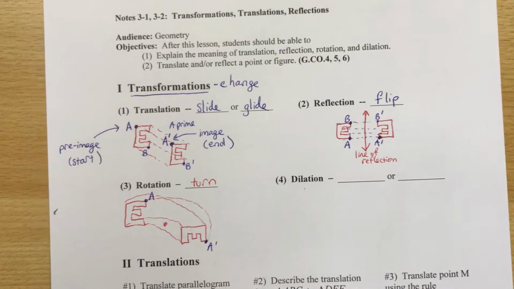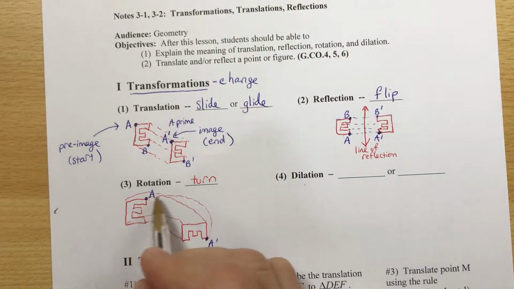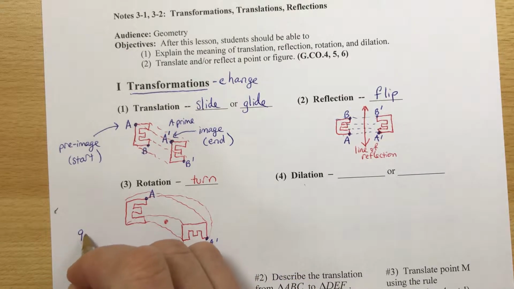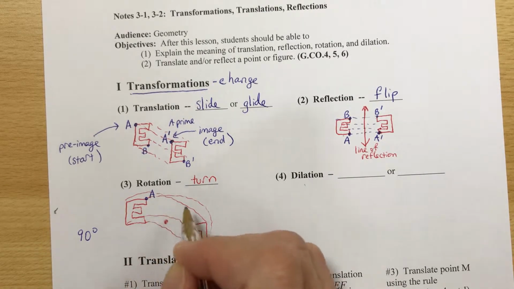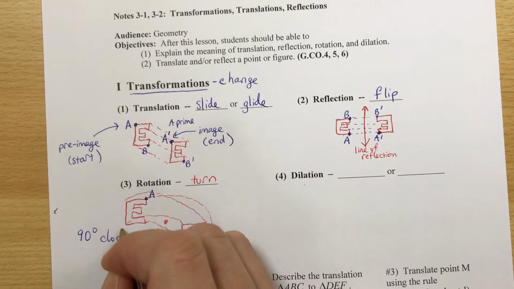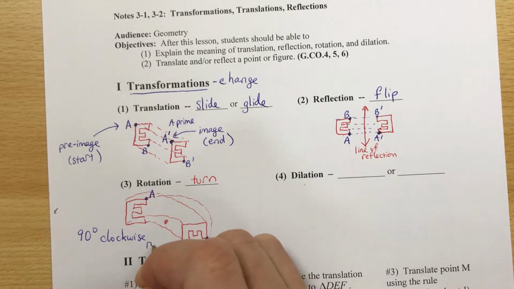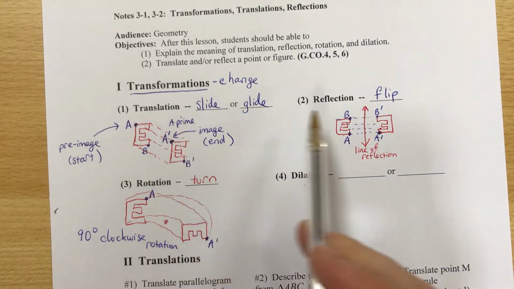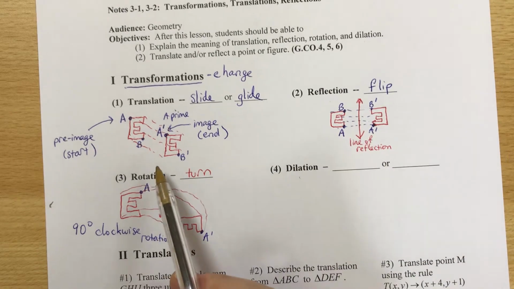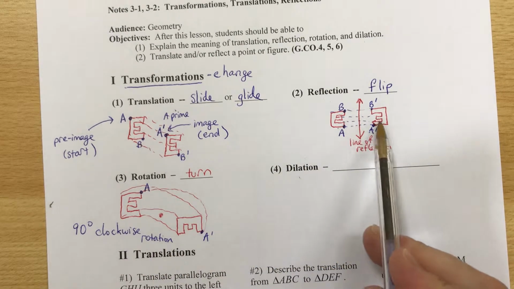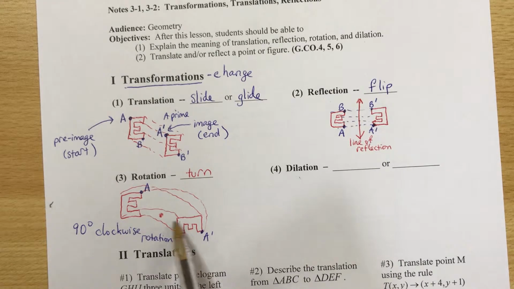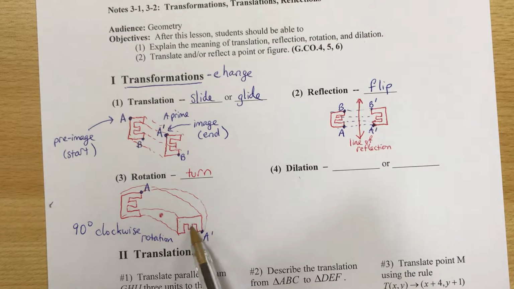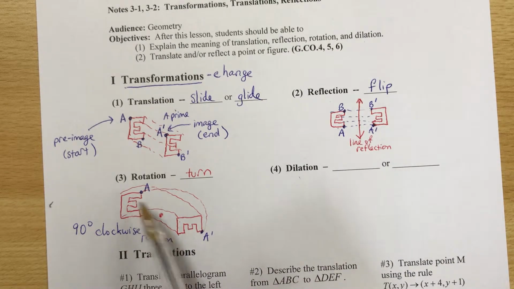Now this kind of rotation, we went 90 degrees, so we turned it 1/4 of the way, 90 degrees, and we went clockwise, we went around the clock. That's a 90-degree clockwise rotation. Now what you'll notice is that for translation, for reflection, and for rotation, the size and the shape of your letter do not change. Now it may be pointing in a different direction, like in a reflection, but it's still congruent.